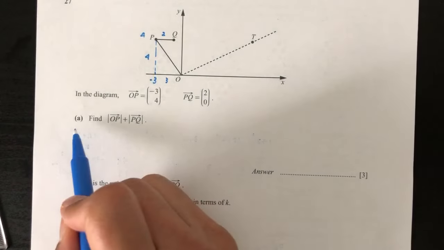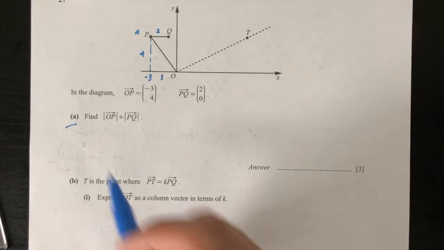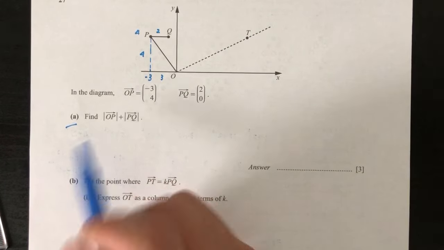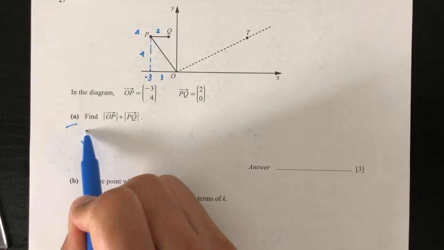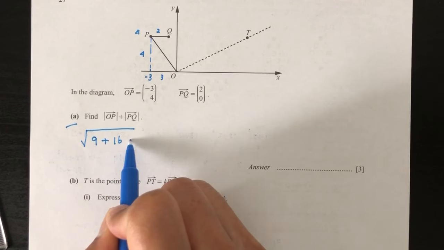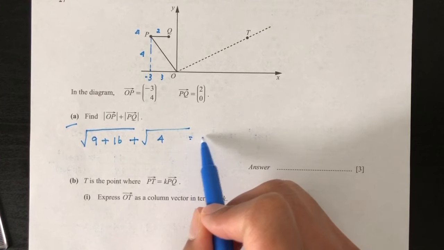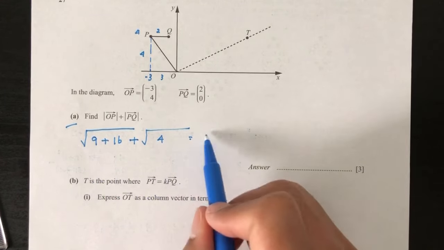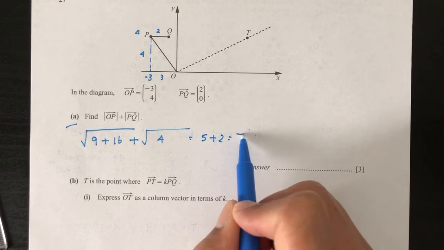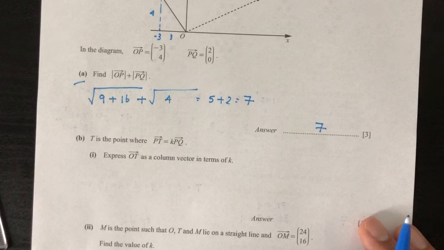Now let's do part 1. Find the magnitude of OP plus PQ. We can use formulas for that. OP is simply given to you by the square root of 9 plus 16, that will be 25, that will be 5. Plus 2, that will be 7. Okay, let's see what's next.